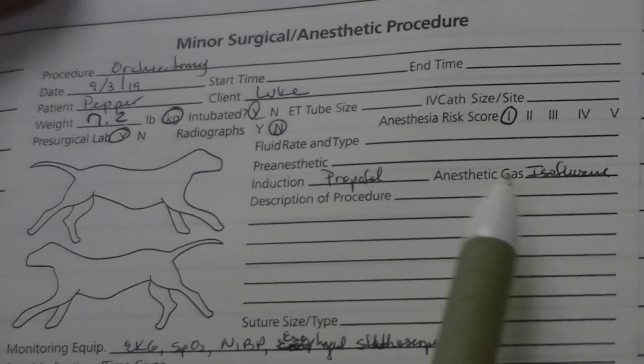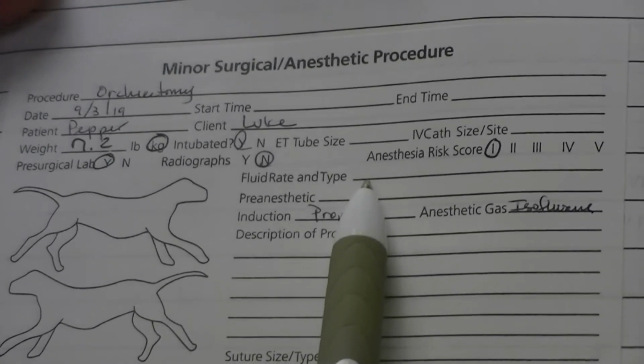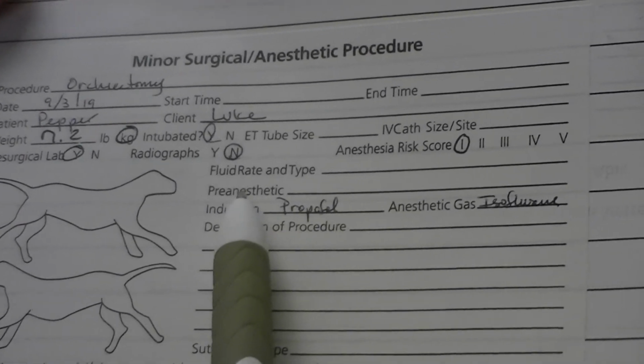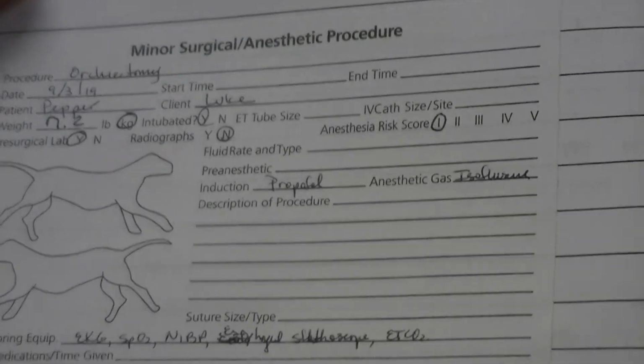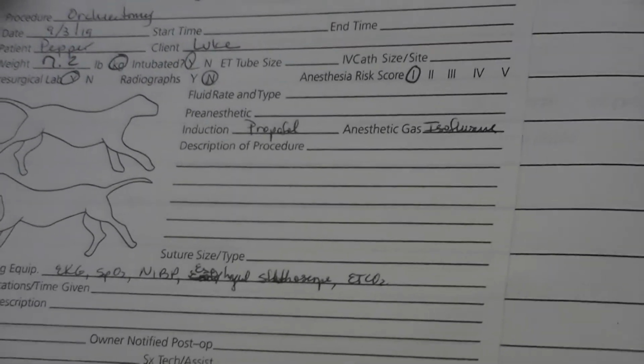Our gas is always isoflurane. I'm going to go ahead and write in my LRS with the rate and the pre-anesthetics that I know we're using per doctor's orders. And then I'll be all ready to start my drug draw.